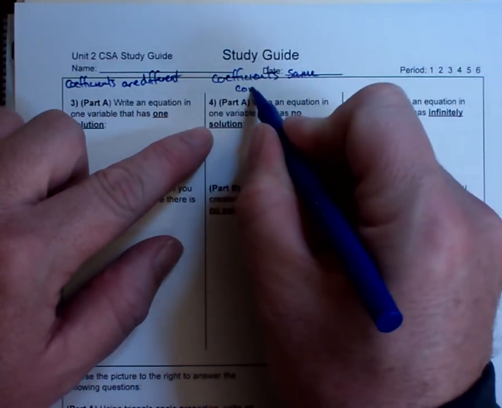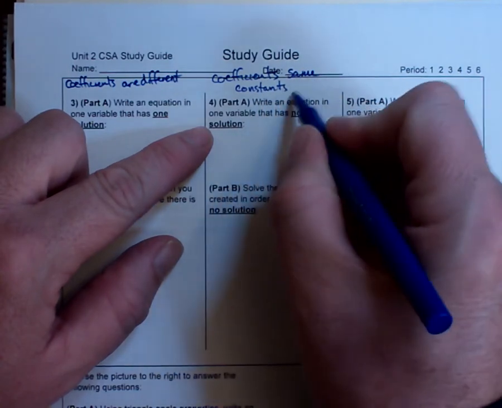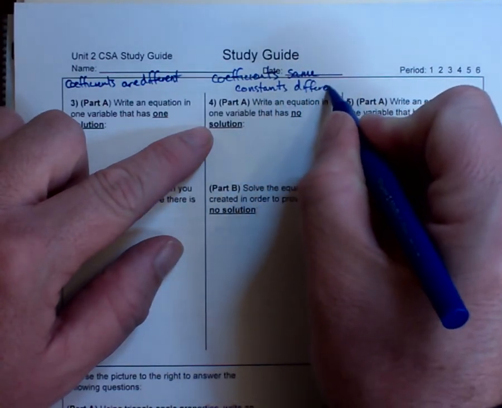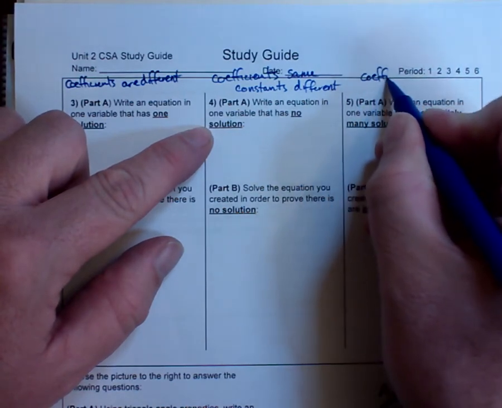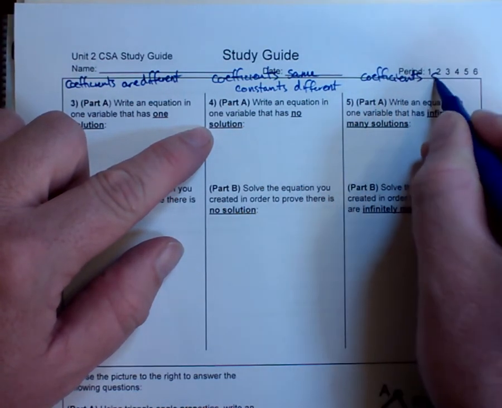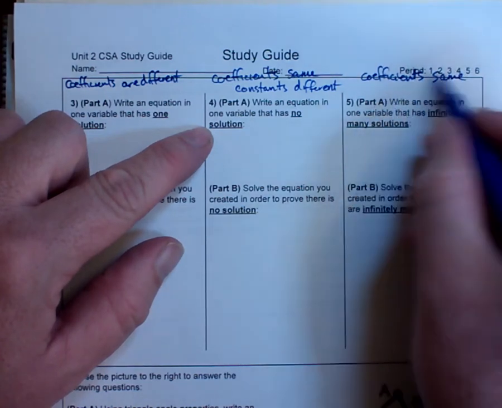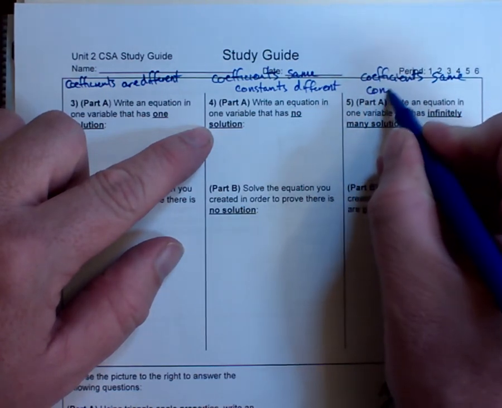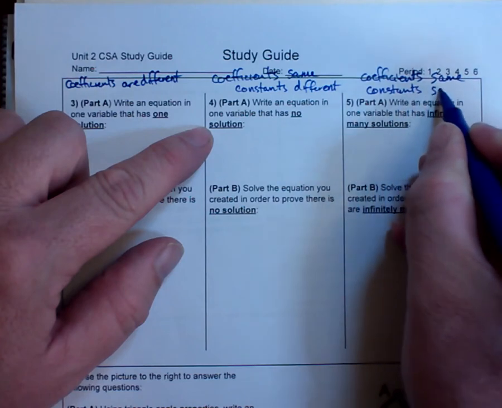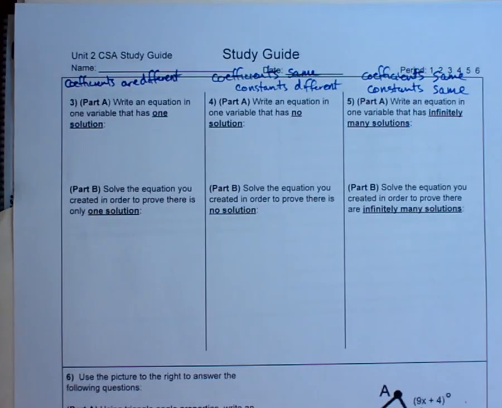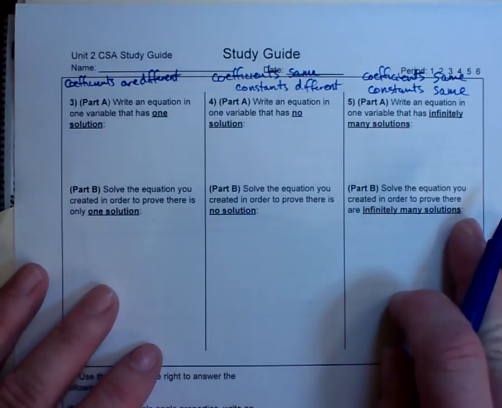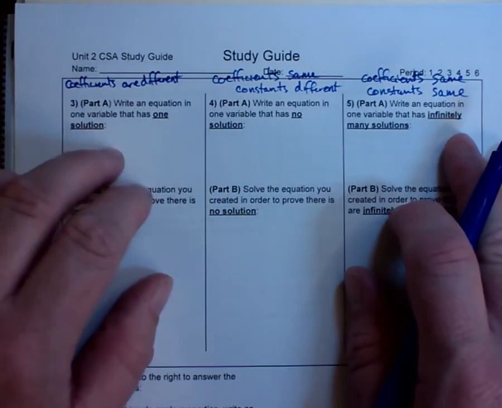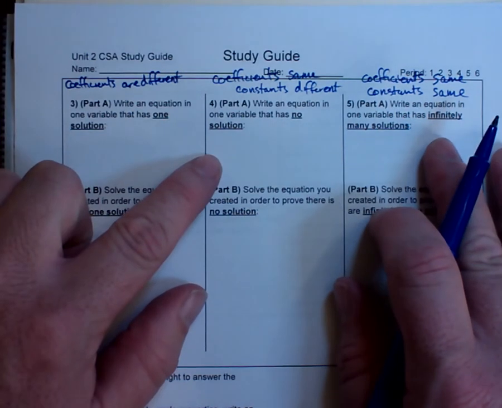And the constants are different. And then for an infinite, the coefficients have to be the same. And the constants have to be the same. Okay, so we could work it backwards if we wanted to, and you could come up with your equation up here. You could do something fairly simple, or you could get more complicated.